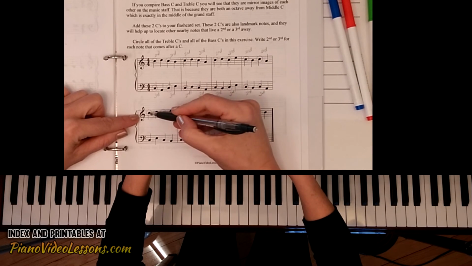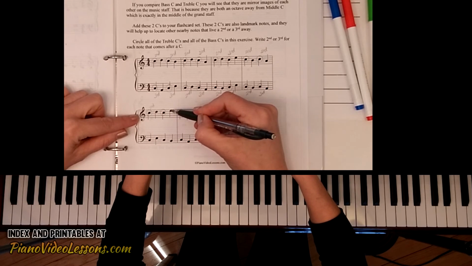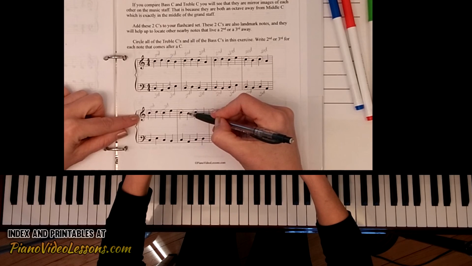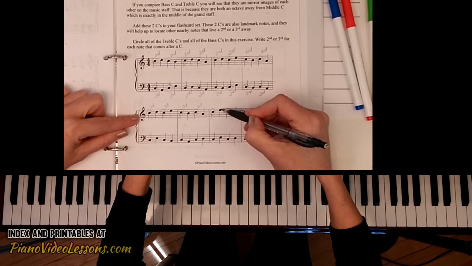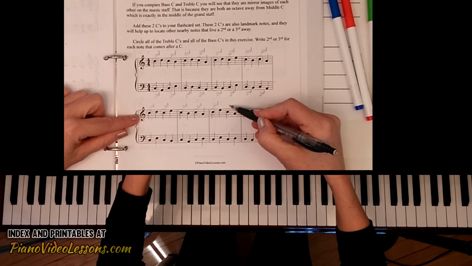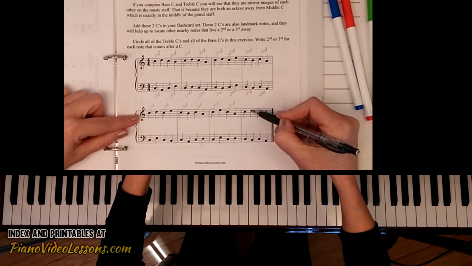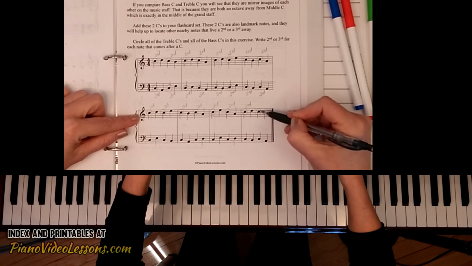And back over these, from space to line, second, from space to space, third, from space to line, second, from space to space, third, from space to space, third, from space to space, third, from space to line, second, from space to line, second.